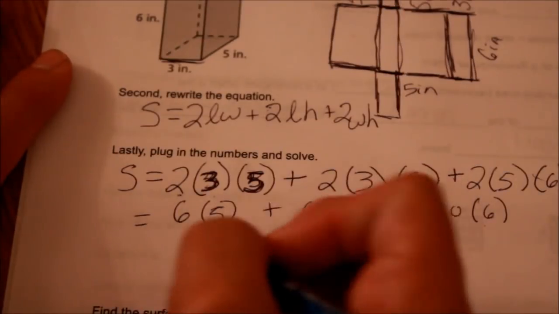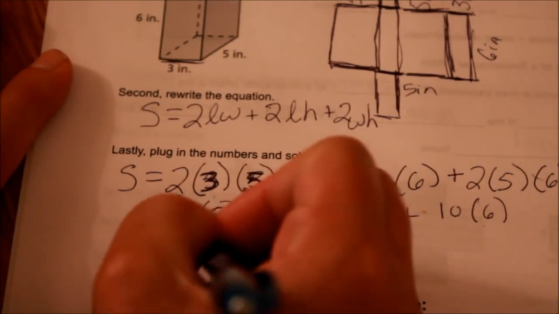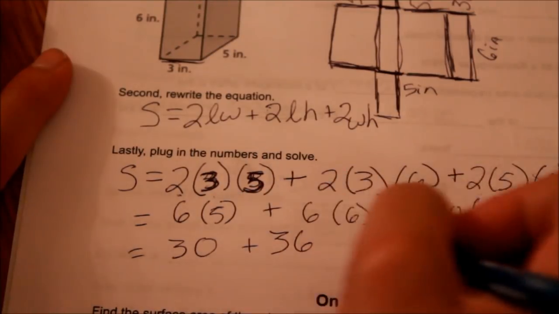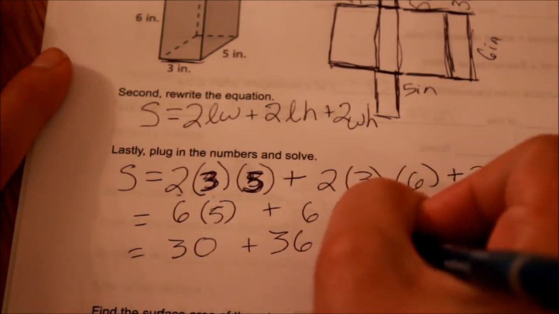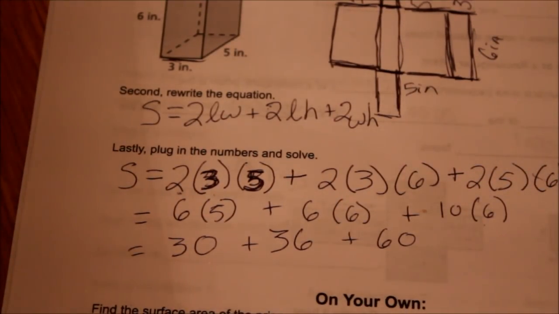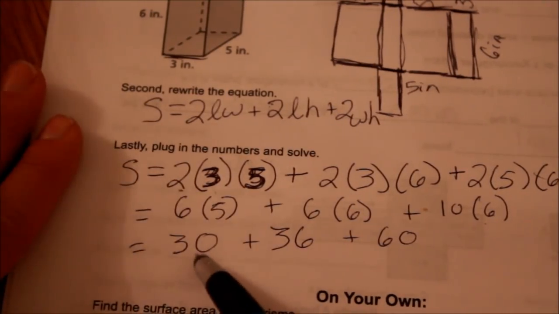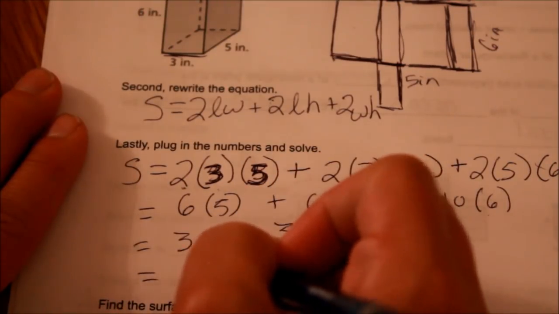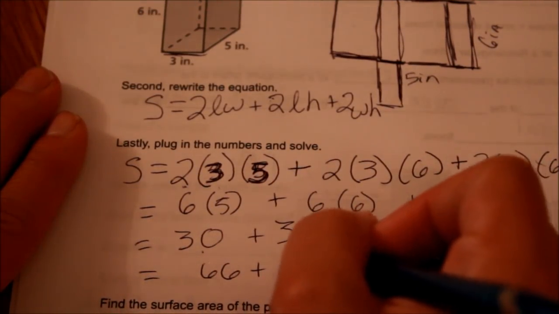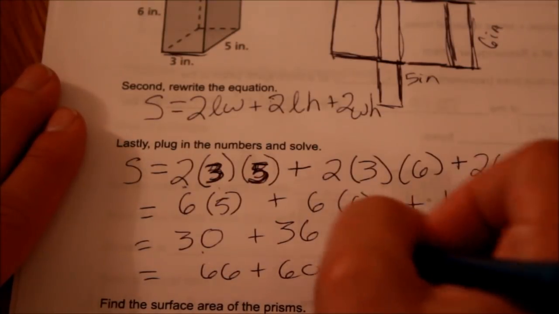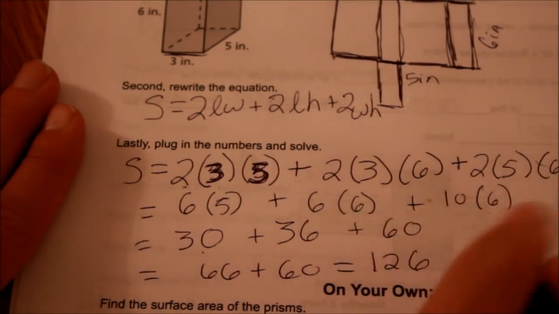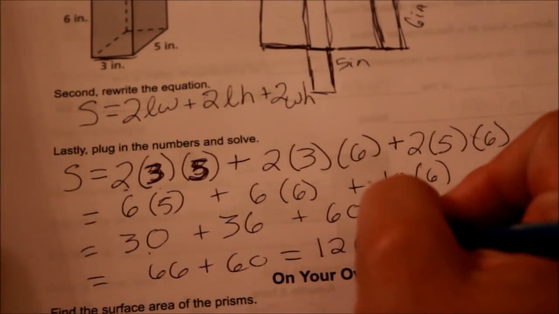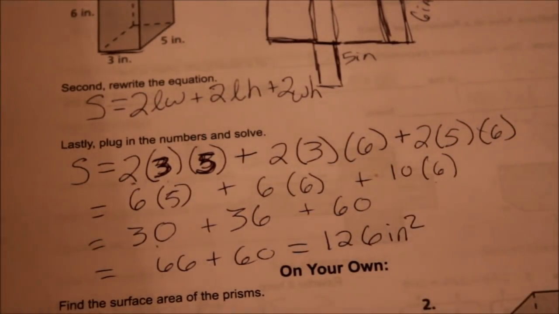6 times 5, we're going to have 30. 6 times 6 gives us 36. 10 times 6 gives us 60. If we do 30 plus 36, we're going to have 66 plus 60. And this should give us 126. So we're going to have 126 inches squared.